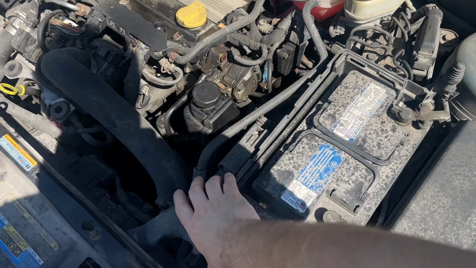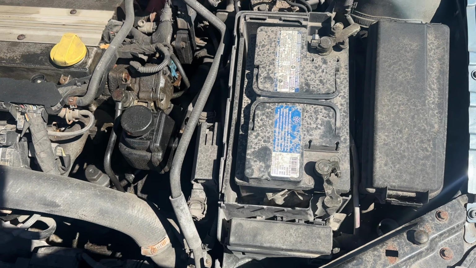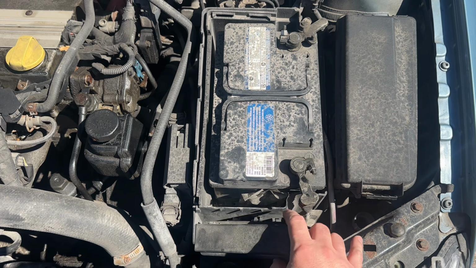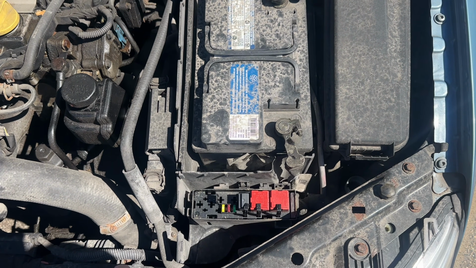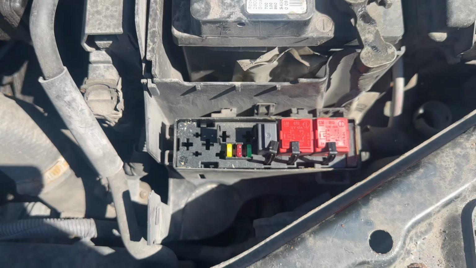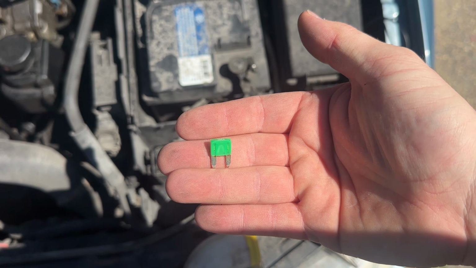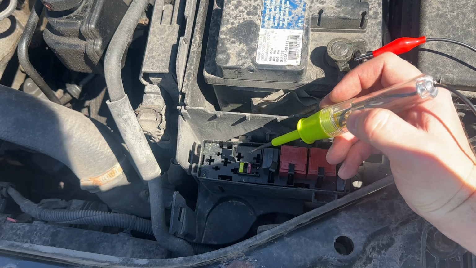To get at fuse 4, remove the battery fresh air intake right here and remove your fluid neck just to make things a little easier. Go ahead and pop open the cover and we will look for the fuse that has the number 4 next to it. It is going to be this green 30 amp fuse right here, so we will pull that with some needle nose pliers, and as an extra step, inspect the fuse. Contacts are good and it looks to be in working condition.